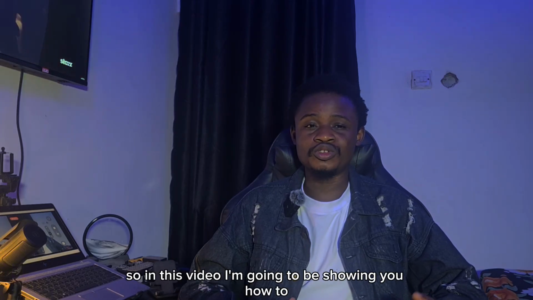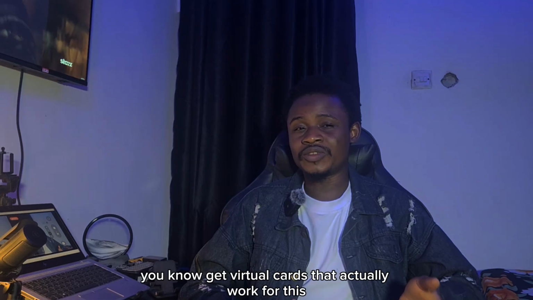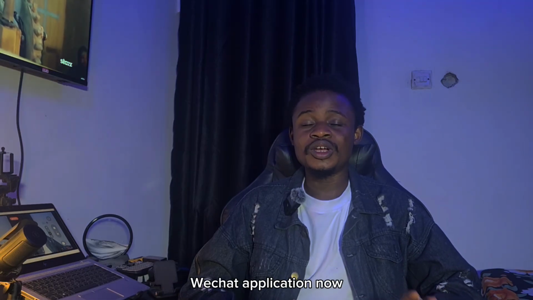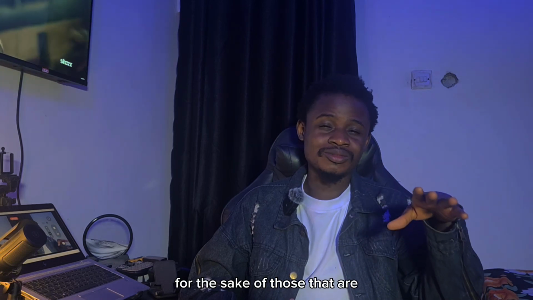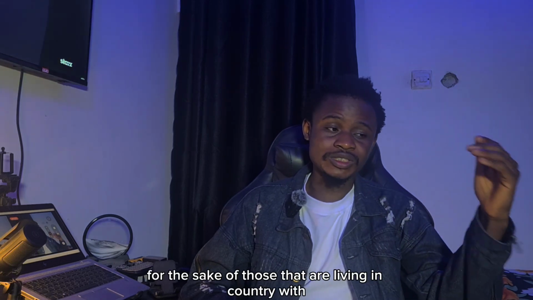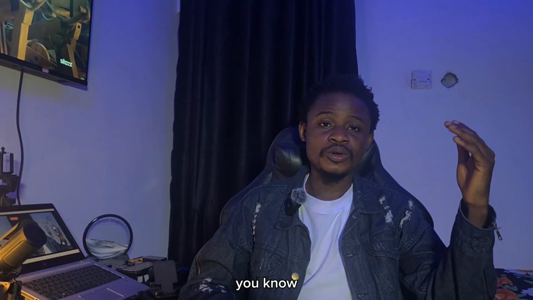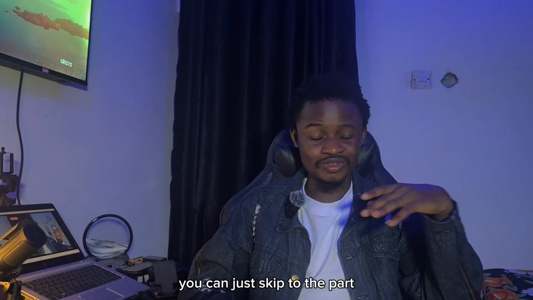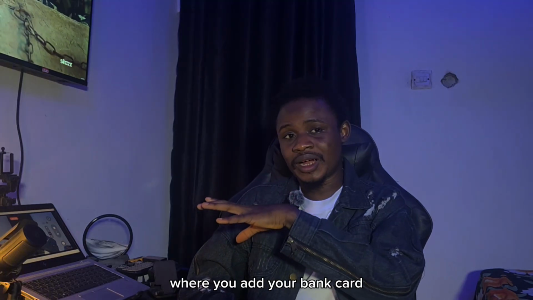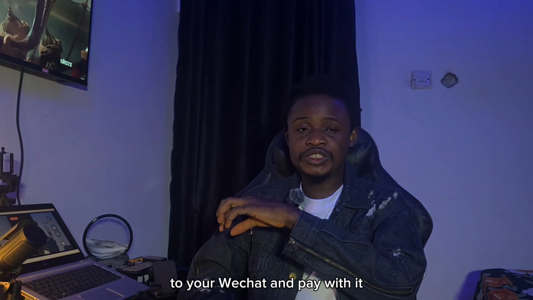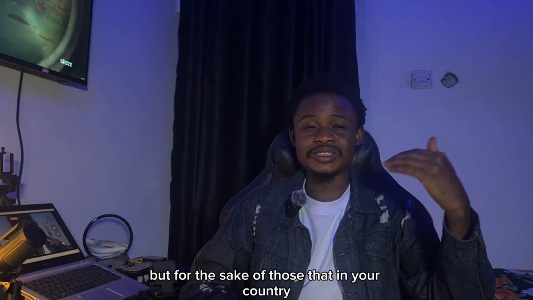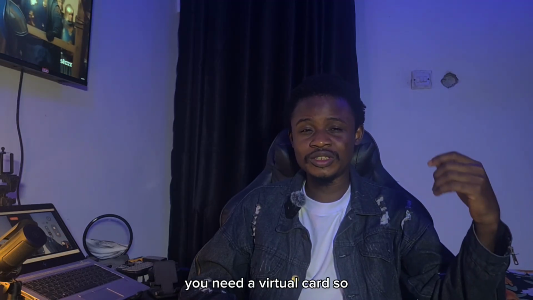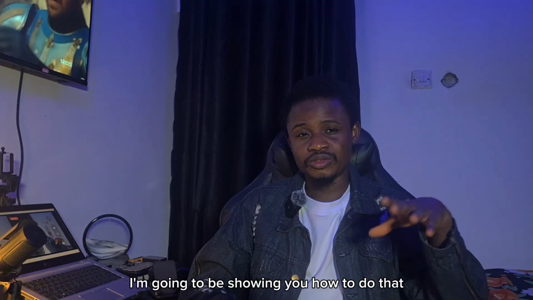So in this video, I'm going to be showing you how to get virtual cards that actually work for this WeChat application. Now, for the sake of those whose bank card works, those living in a country where you can use your bank card for online payments, you can just skip to the part where you add your bank card to your WeChat and pay with it. But for those whose country's bank cards can't be used for payment, you need a virtual card. So I'm going to be showing you how to do that in this video.